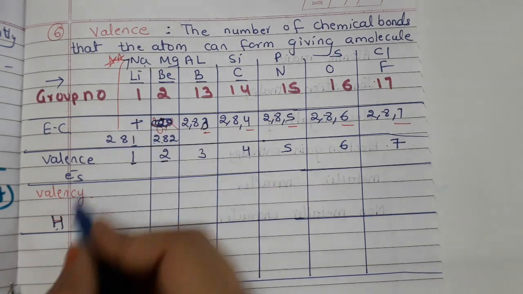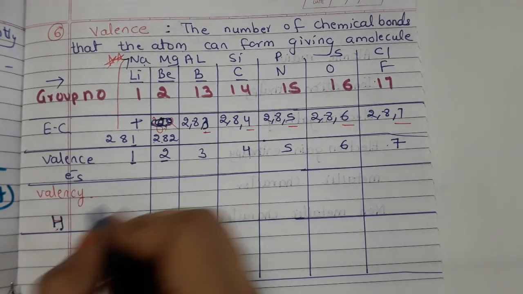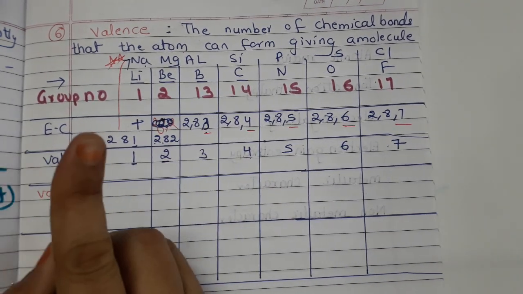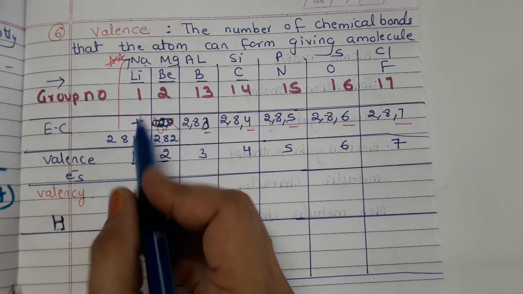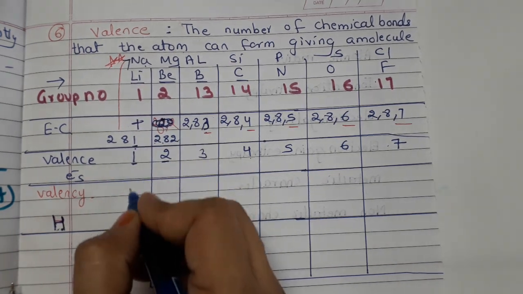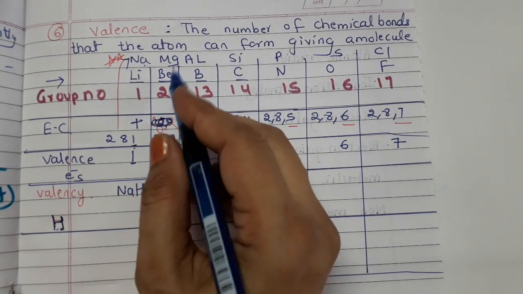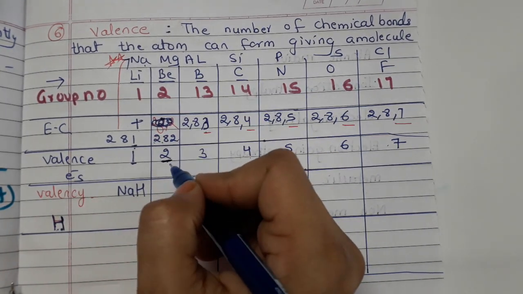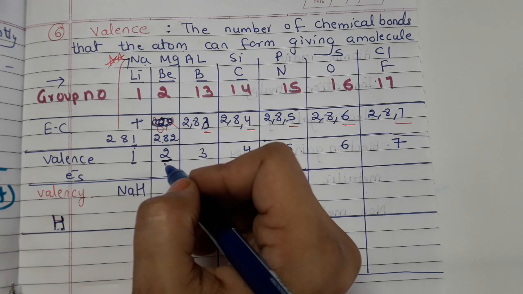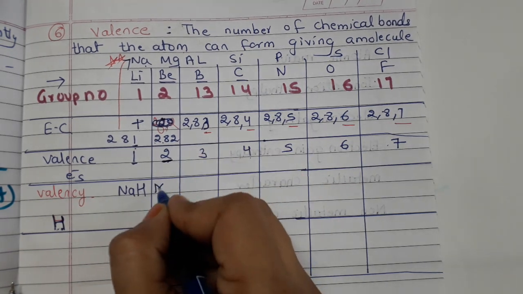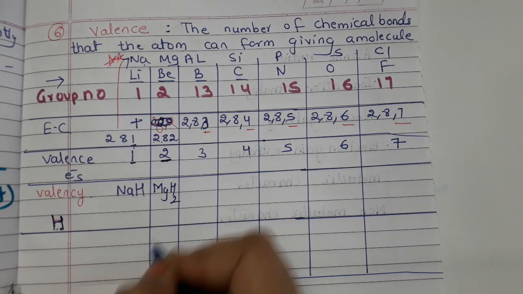If sodium has to combine with hydrogen, then what will happen? Hydrogen has only one electron, and sodium also has only one electron. So they will share their electron and we will get sodium hydride. Next, magnesium has two valence electrons. So what will happen? In order to have stability, magnesium will gain two hydrogen atoms.